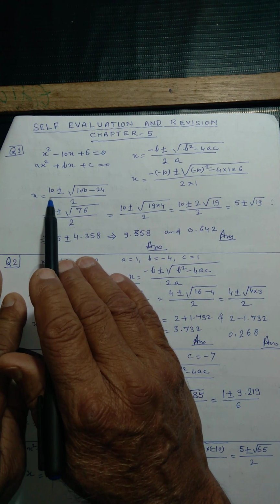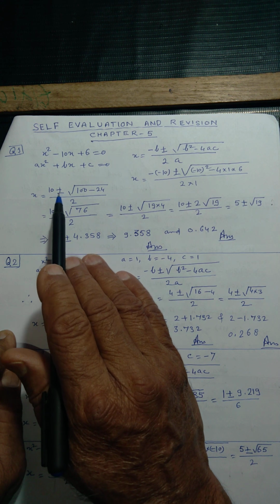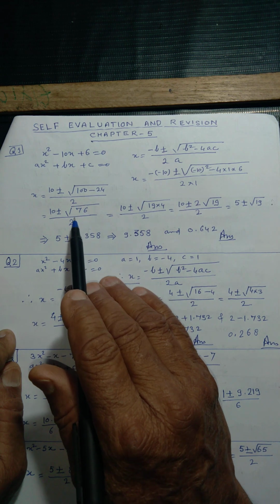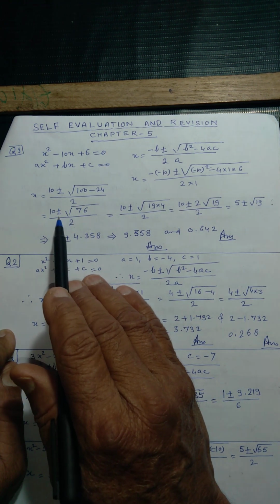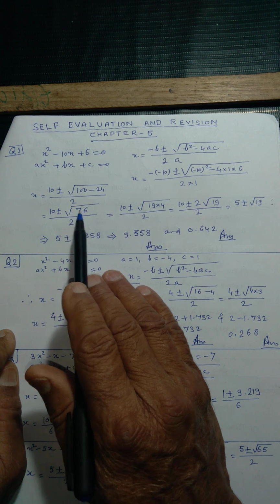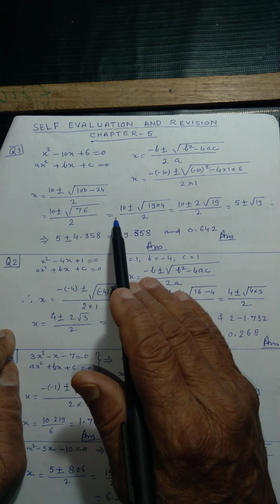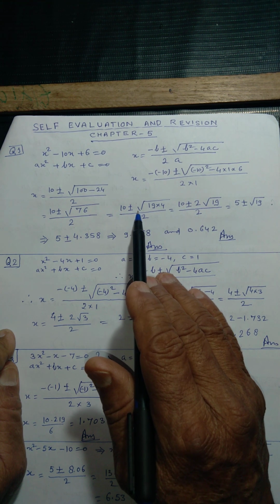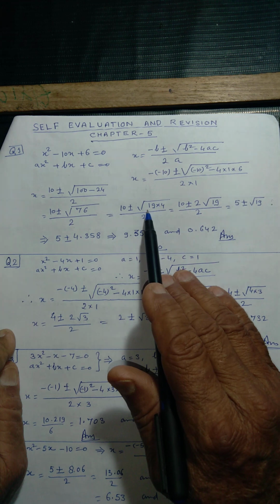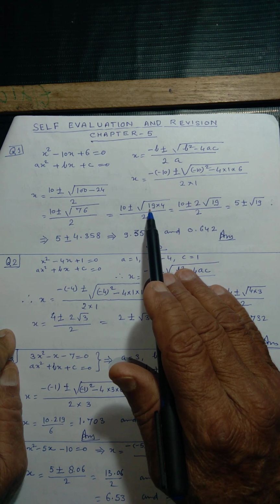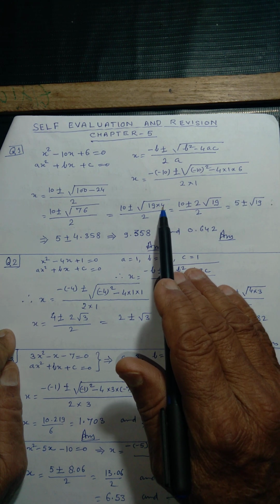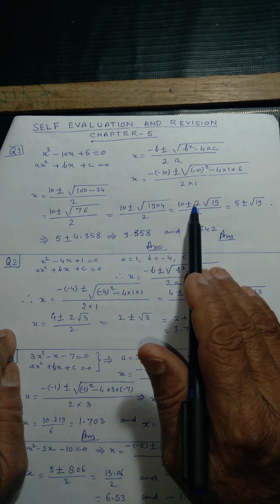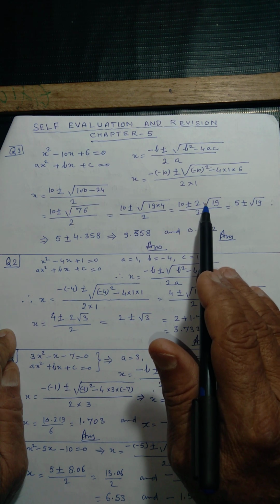x will be equal to 10 plus minus root 100 minus 24 divided by 2. It will be equal to 10 plus minus root 76 divided by 2. That will be equal to 10 plus minus root, I have written 76 like this, 19 into 4. So we will take out the 4, the square root of 4 will be 2. So I have taken 2 outside of the square root.